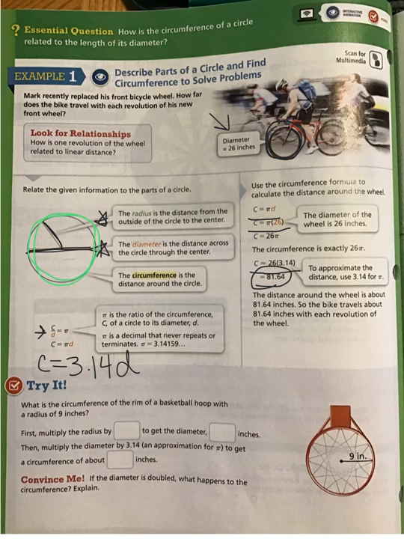So the biggest takeaway for this page is that you understand that this equation right here is the equation that we're going to be using.